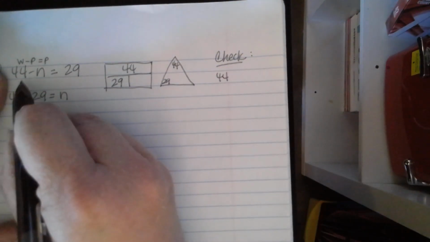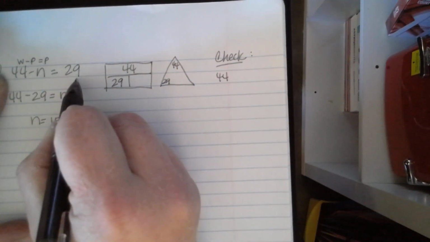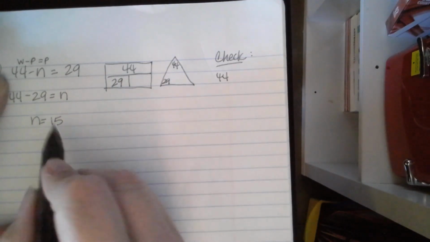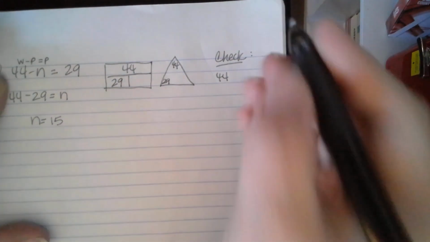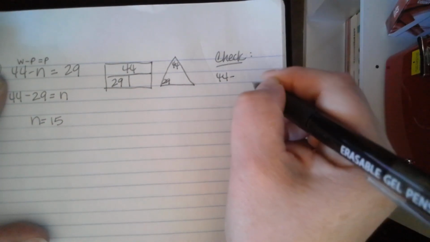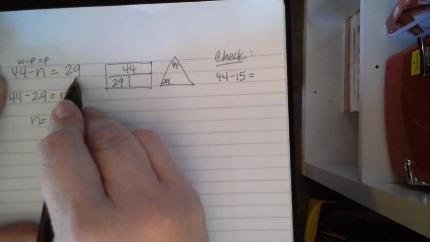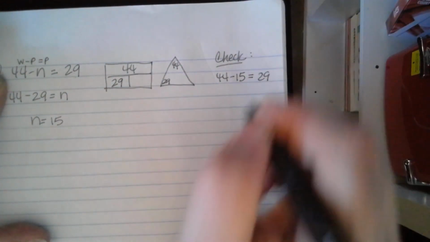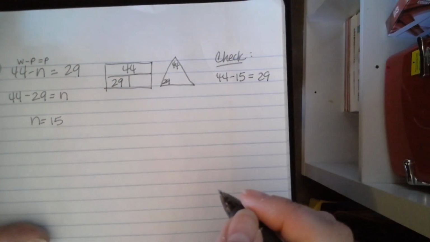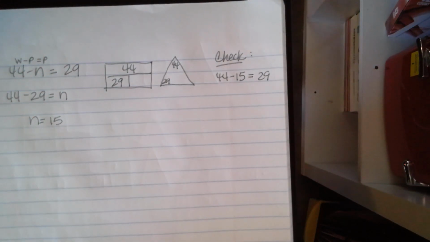Well, I'm gonna look at this equation. I've got 44 minus n. I said that n was 15, so I am going to substitute that in and say 44 minus 15 should be equal to, look at your original equation, 29. That doesn't make sense because isn't it 29 minus 15 or plus 15 equals 1?